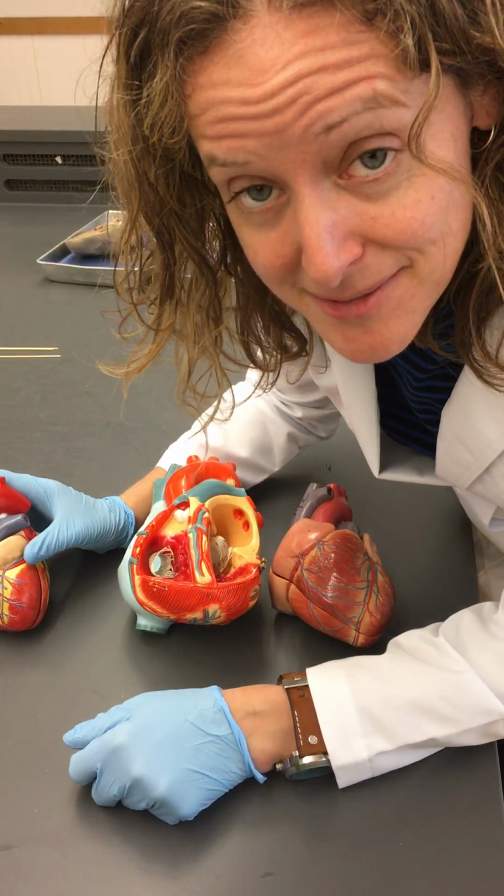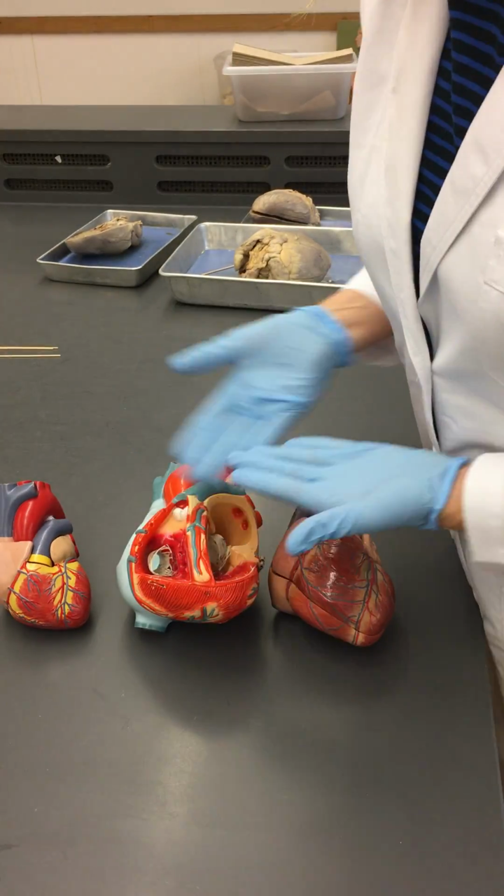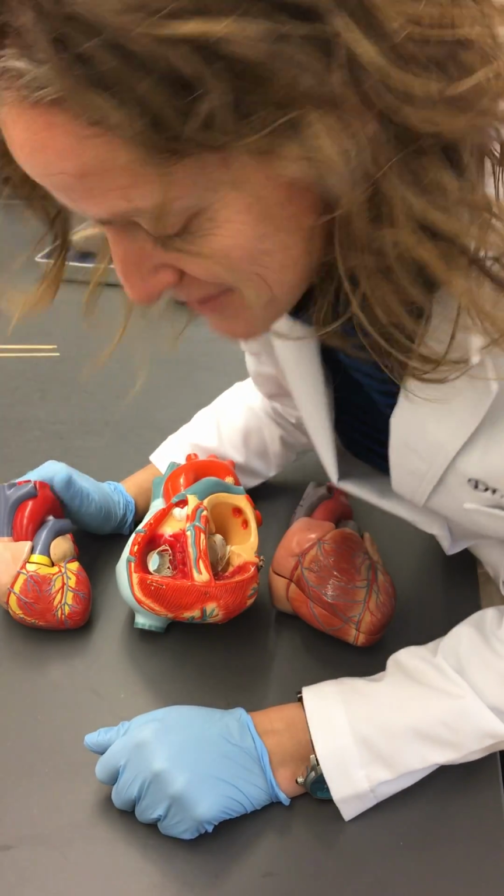As I'm talking, sometimes I may go out of view just so you can see the models, but you probably don't mind seeing less of me.